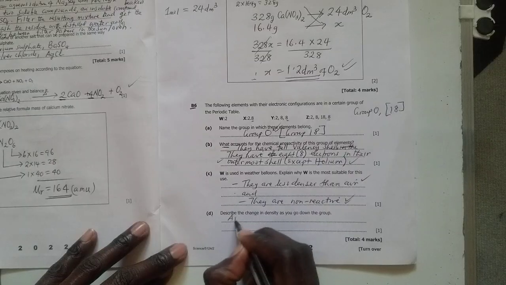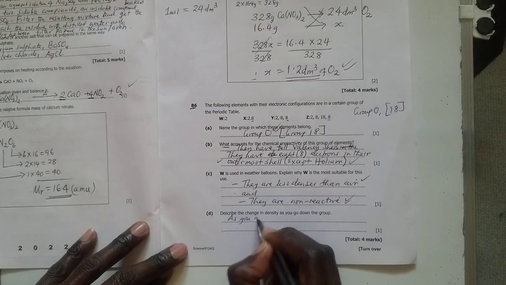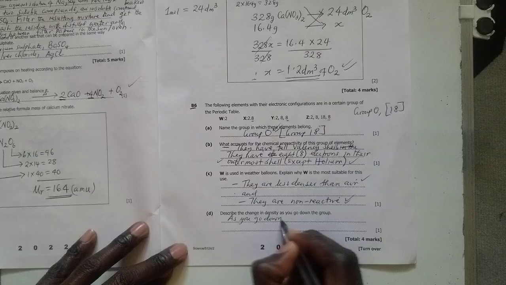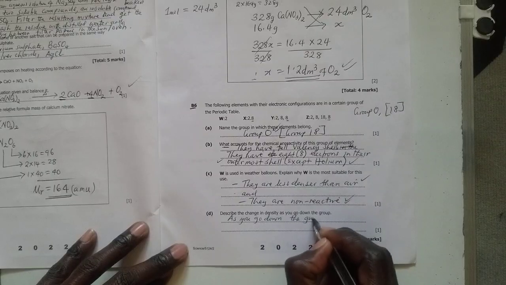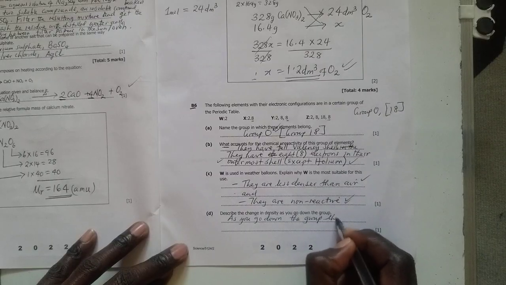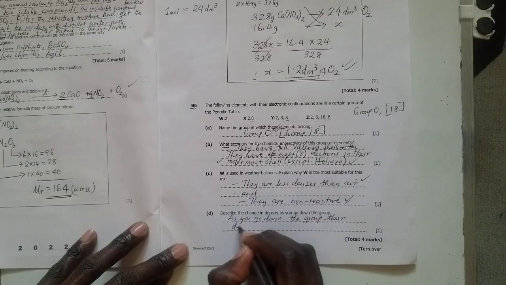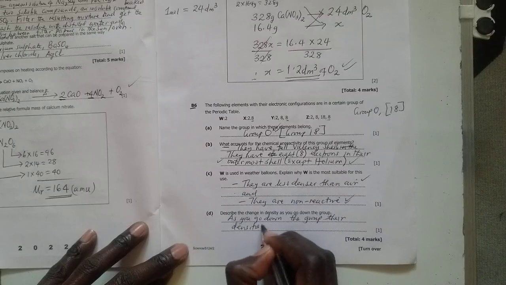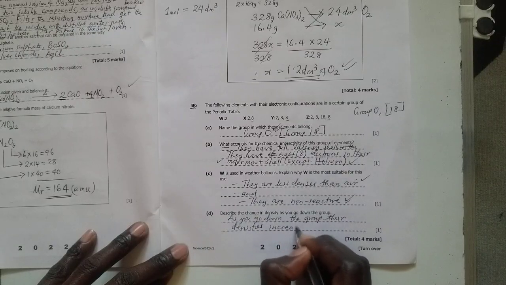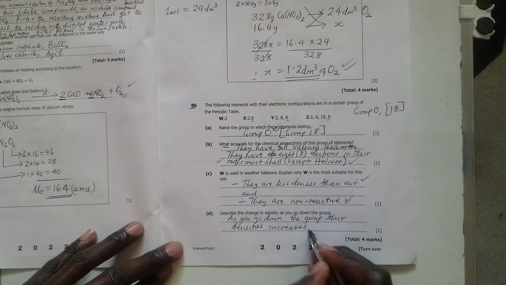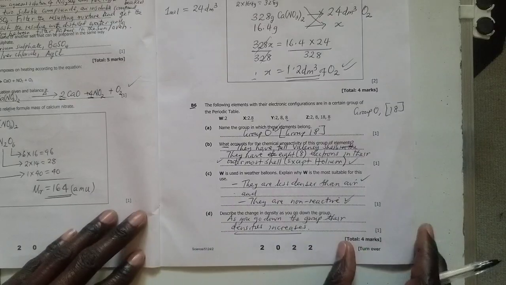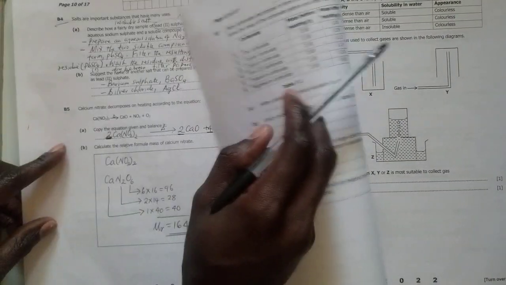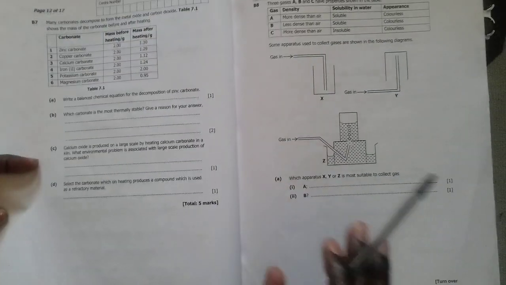So as you go down the group, their densities increase. As you go down the group, you're going to find that their densities increase. So that's the idea. Please watch out in my next video. We are going to look at B7 now, and I'll show you some other questions so that I can guide you.